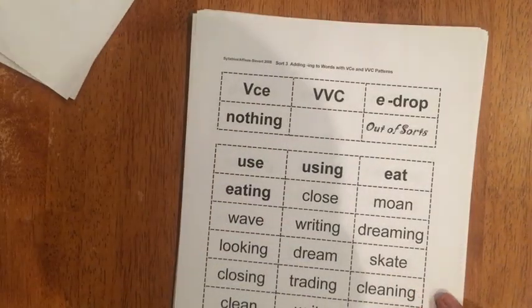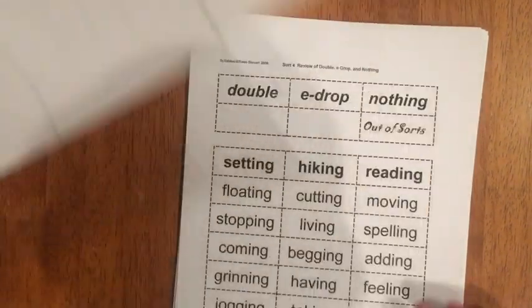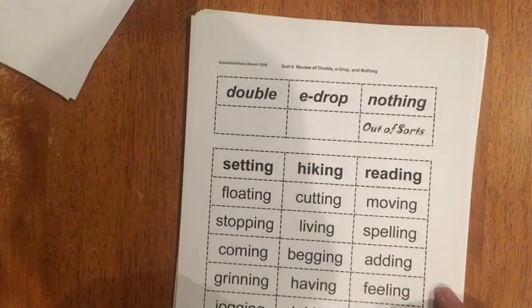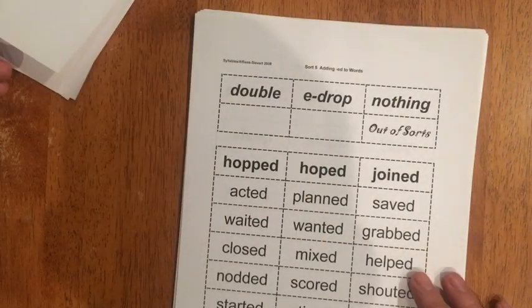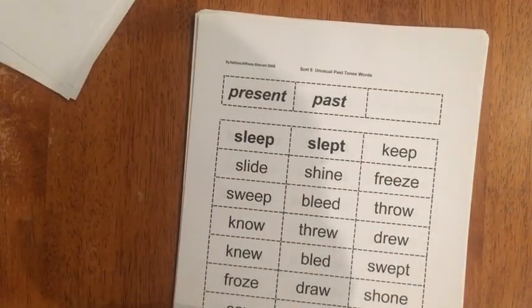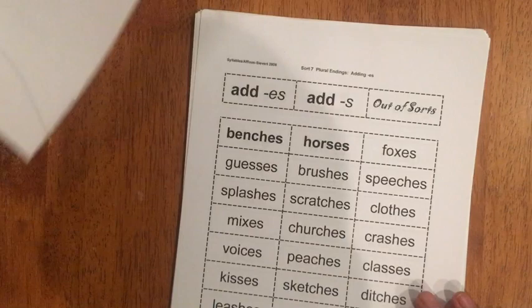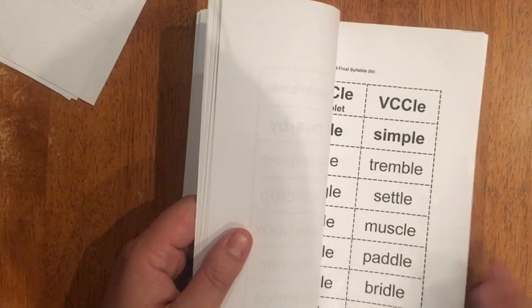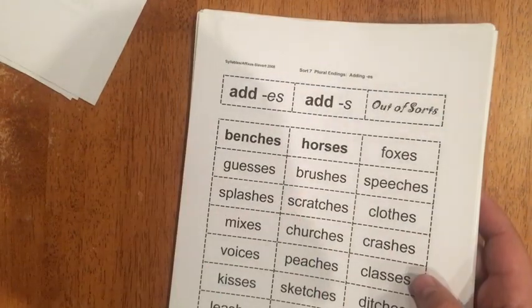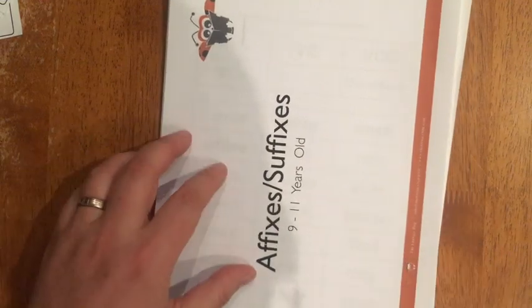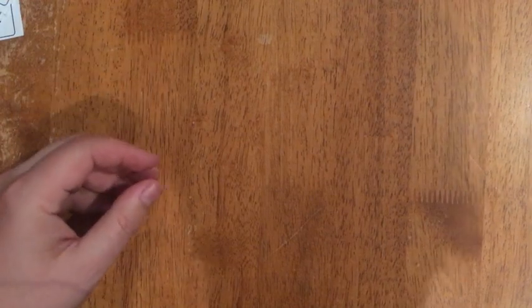So sorting words based on the rules that we need to follow, and more complex spelling activity, sorting between present and past, and so on. And I'll point you to a further resource in Words Their Way that will talk about other more complex activities that you can supplement with word sorts at this age group. And spelling lists as well.